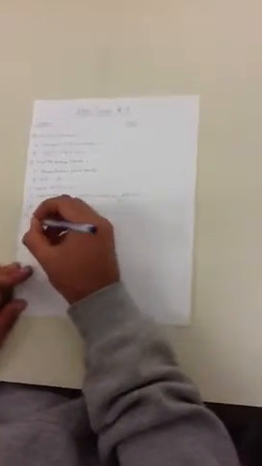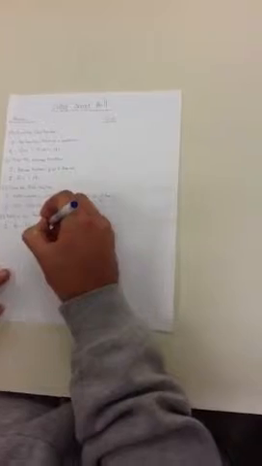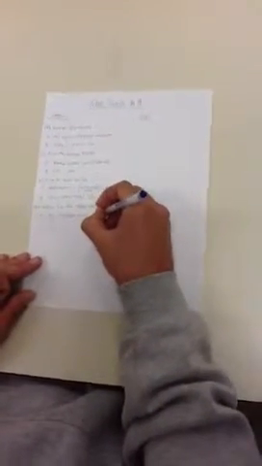So simply all you're going to do is plug it into your profit function. So you have P of X equals 18 times 1,000 plus 14,000 minus 29 times 1,000.